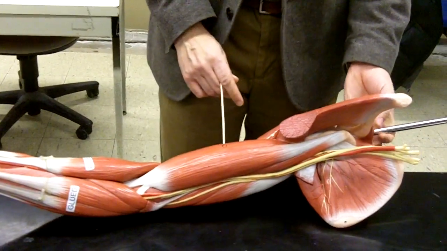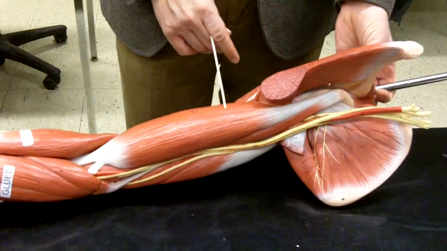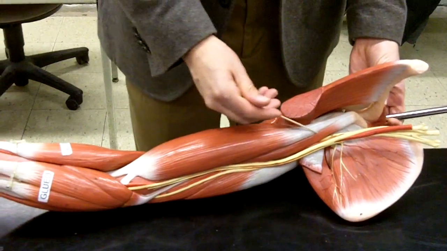So make sure we're clear. The long head is going to be lateral on the biceps brachii, and the short head is going to be medial.